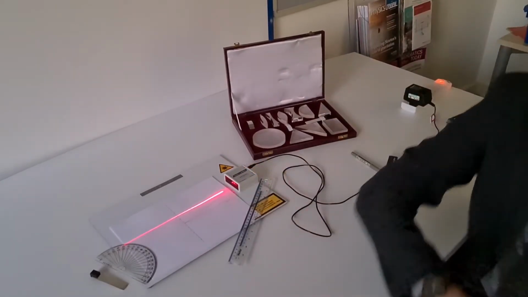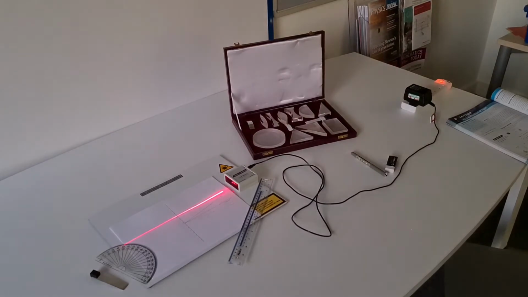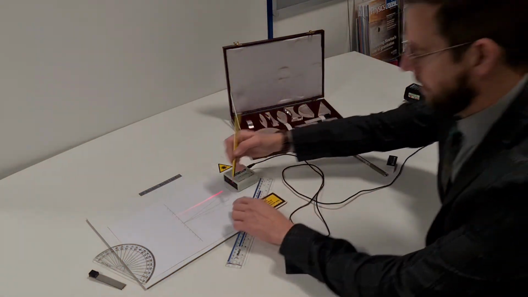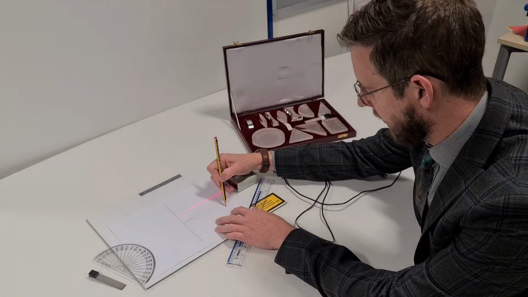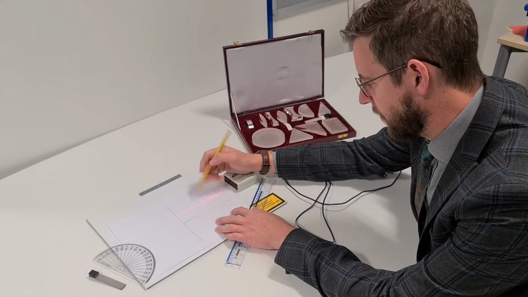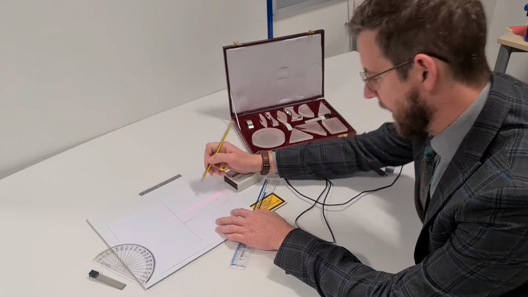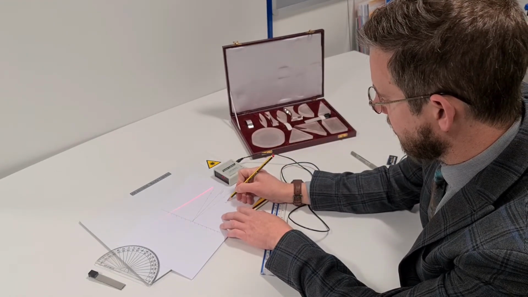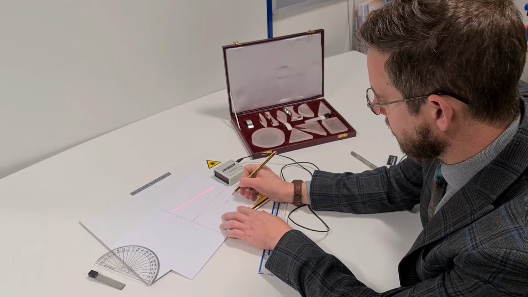Now I'll turn the light back on so that you can see what I've drawn. What I've drawn is this. A ray of light went in, and I draw an arrow to show the way it was going, hits the mirror, reflects off the mirror, and bounces back. This one going in is known as the angle of incidence.